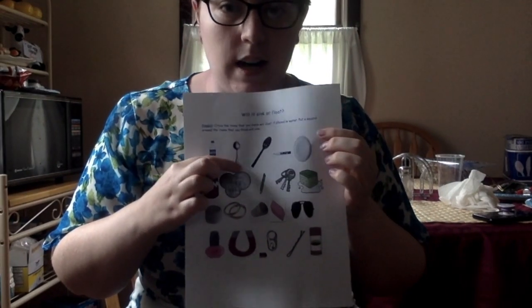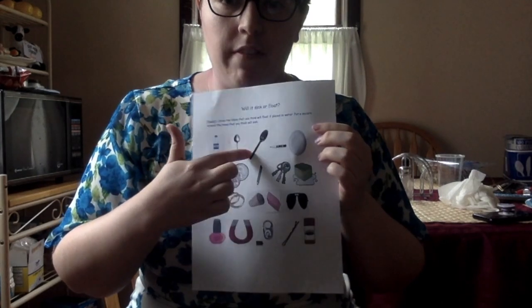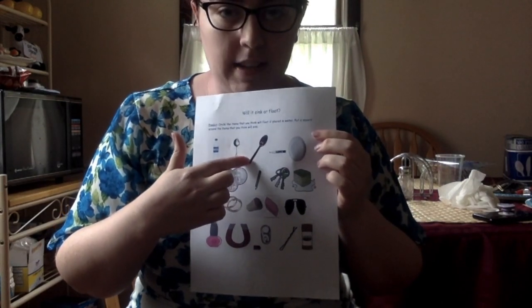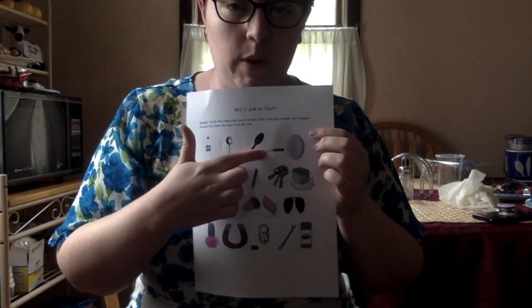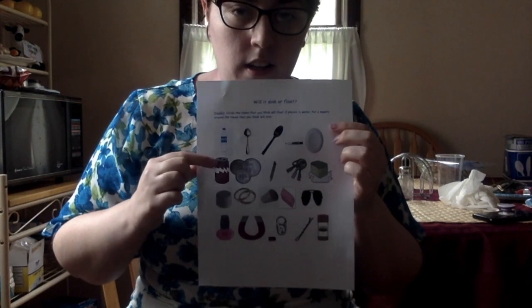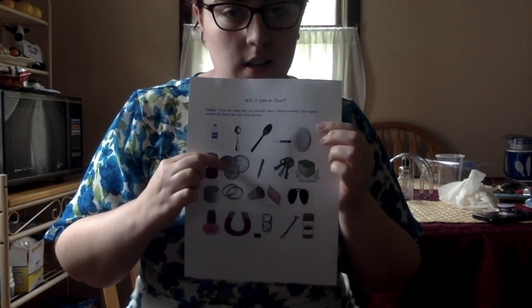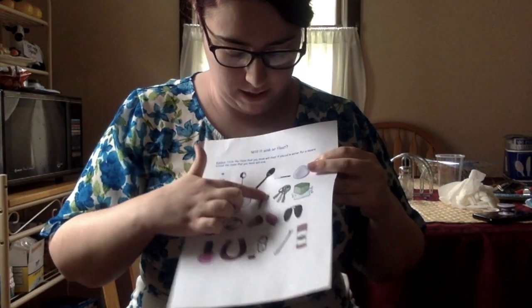The second is a metal spoon. Pay attention to the word metal. Then we have a plastic spoon. Pay attention to the word plastic. We have a dry erase marker. We have a paper plate. We have an empty soda can. We have coins. We have a pencil.